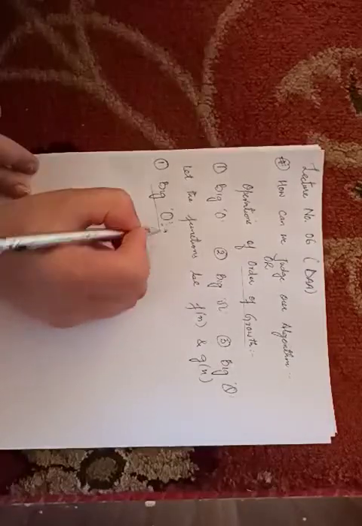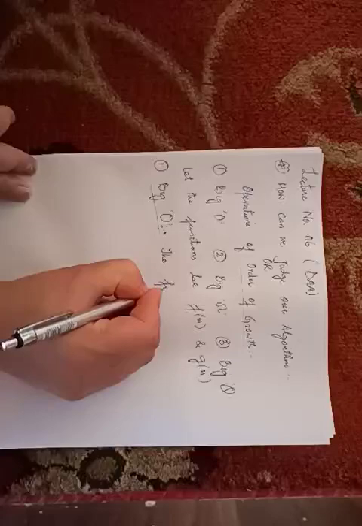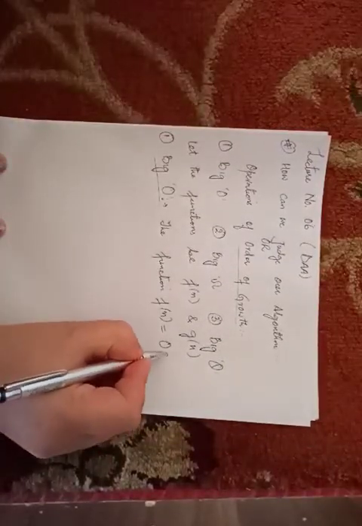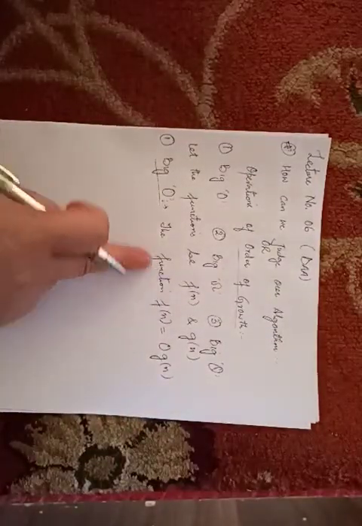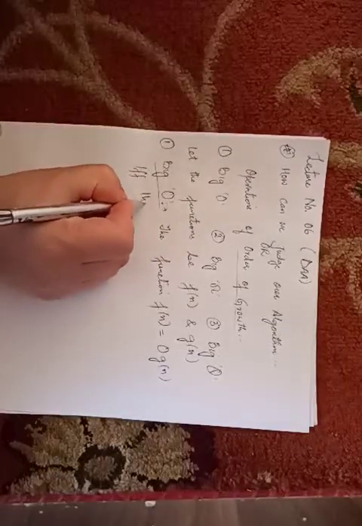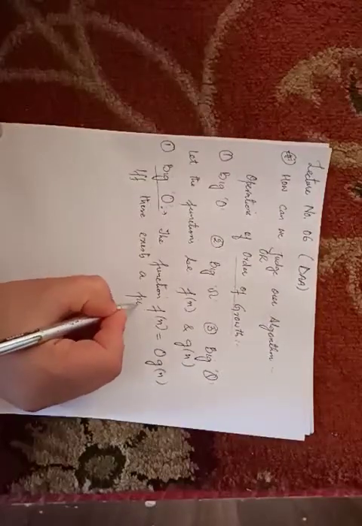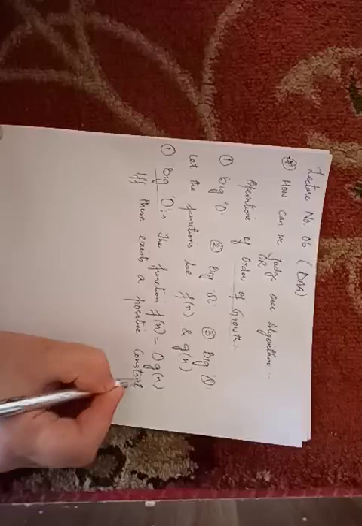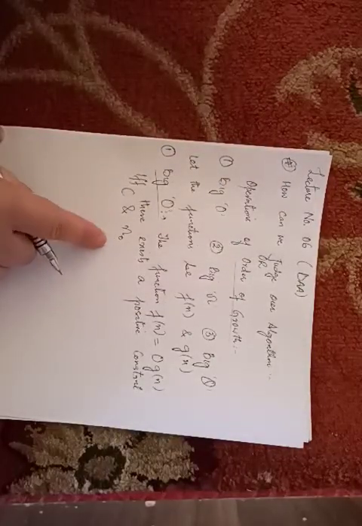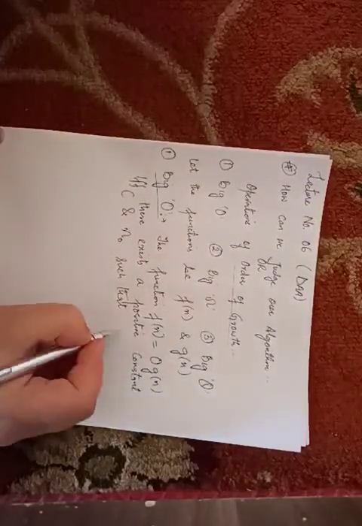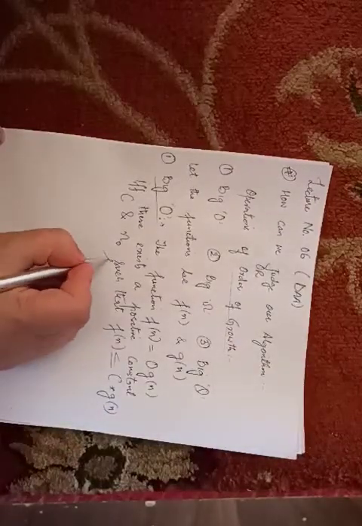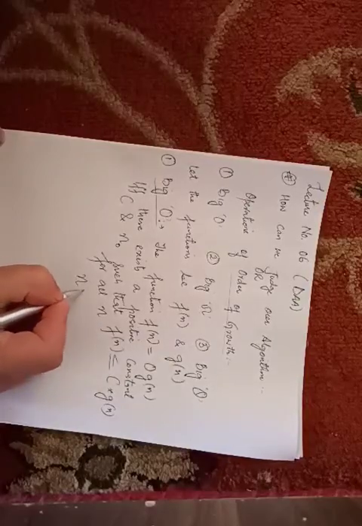According to the definition in the book, the function f of n is equal to big O of g of n if and only if there exists a positive constant, let that constant be c, and there exists an input n0, meaning the initial input from where we will start, such that f of n is less than or equal to constant times g of n, for all n greater than or equal to n0.